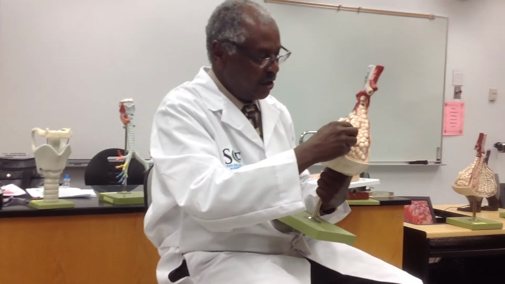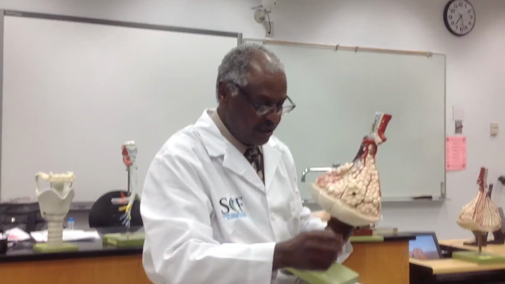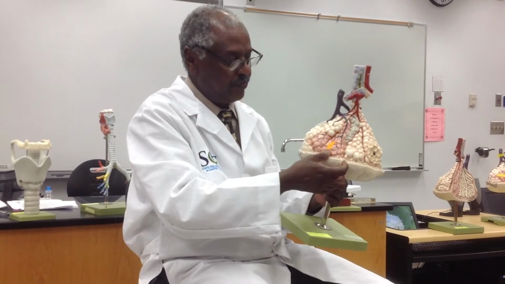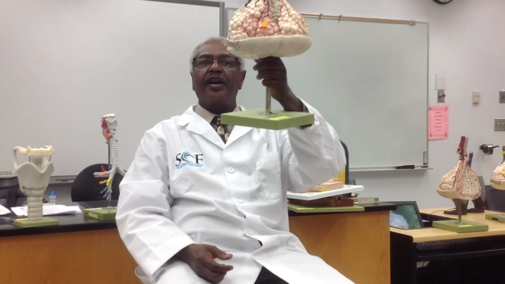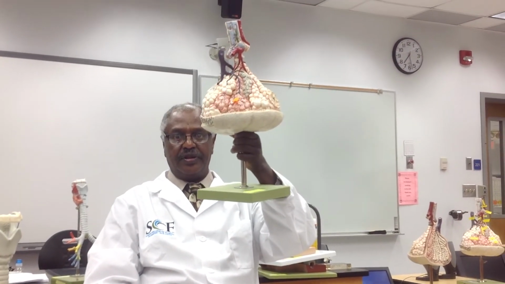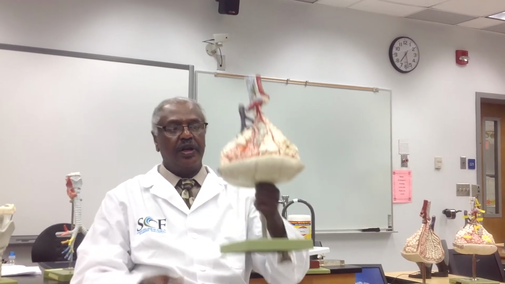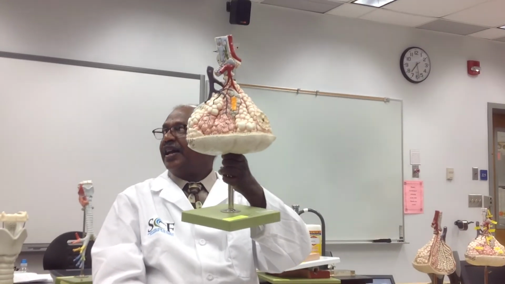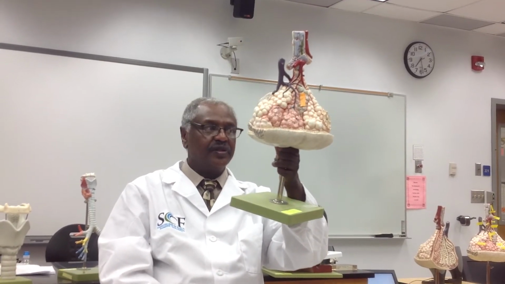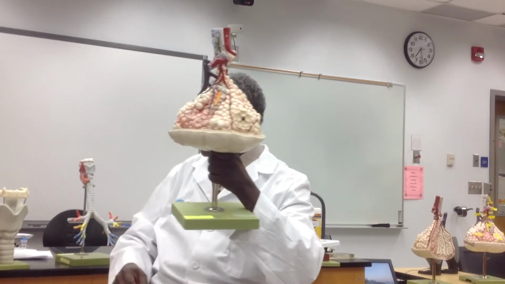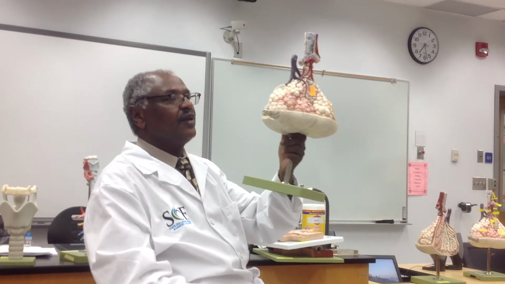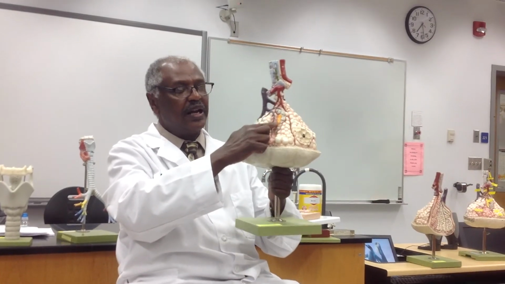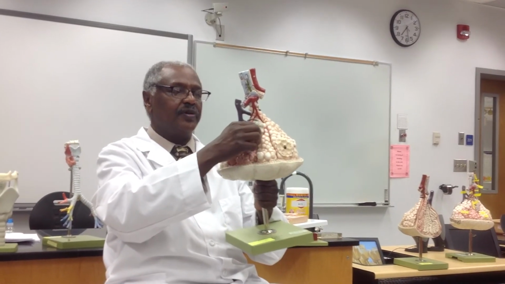Now, these red lines right here, these are lung capillaries. These gray lines right here, these are elastic fibers. Lung capillaries are the red lines, and the gray lines are the elastic fibers.